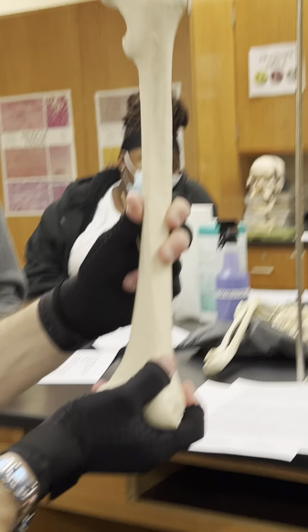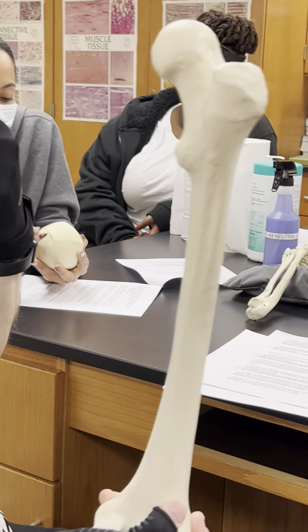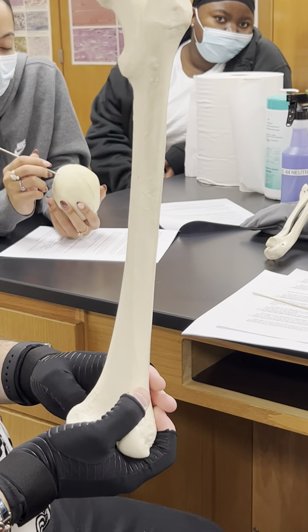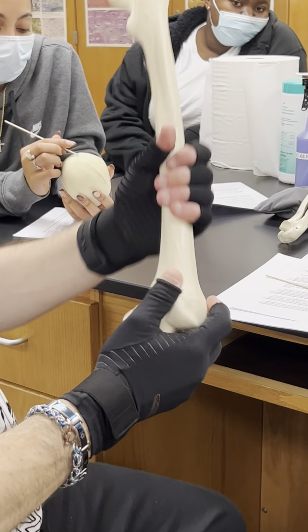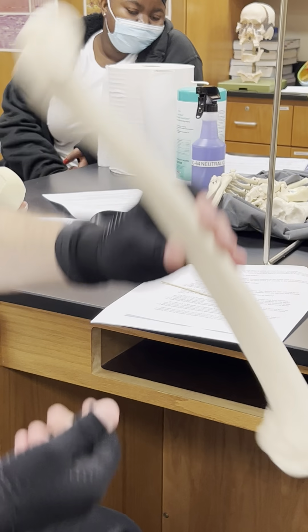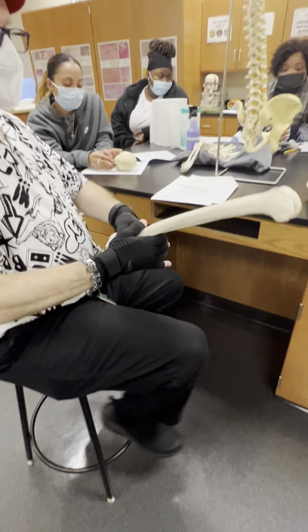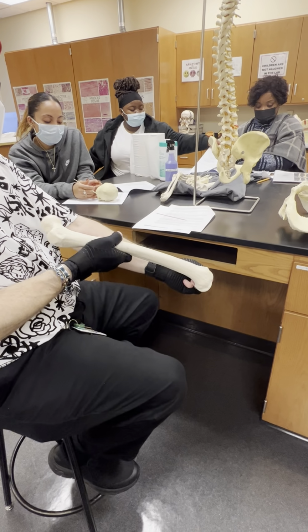What do we call a large round articular surface? Anyone? Condyle. Excellent. So if we're looking at this, and now we know this is going to be a right-sided bone, this would be the lateral condyle, and this would be the medial condyle.